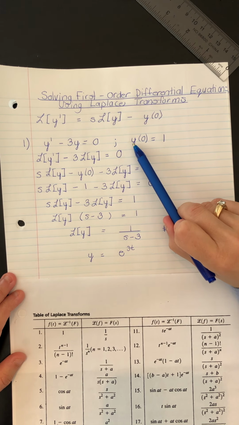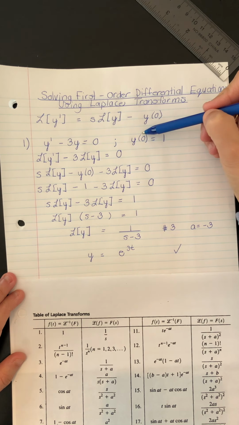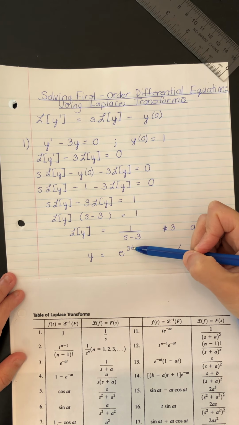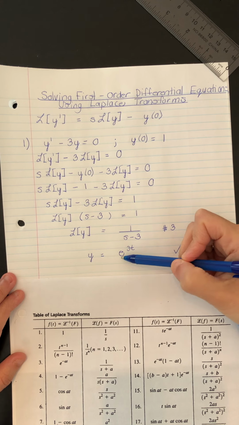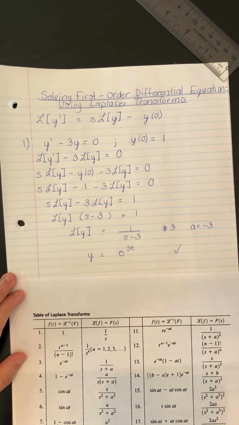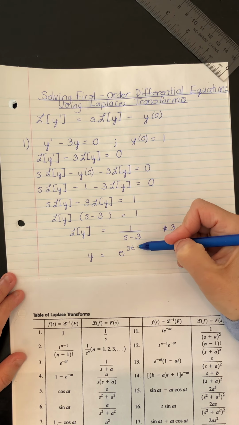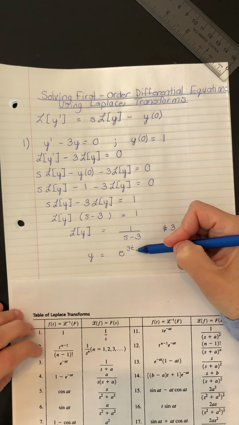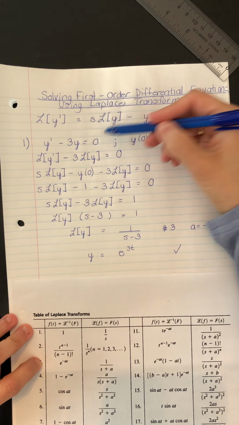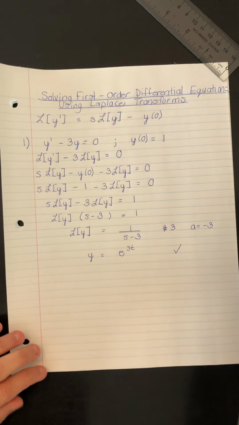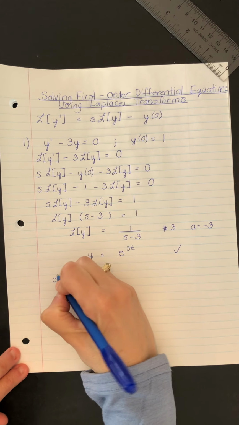This means y is 1 when t is 0. And if you put 0 in here for t, you'd get e to the 0, which is 1. So this one equation of y equals e to the 3t satisfies both this differential equation and this initial condition. Should I just show you that really quickly?